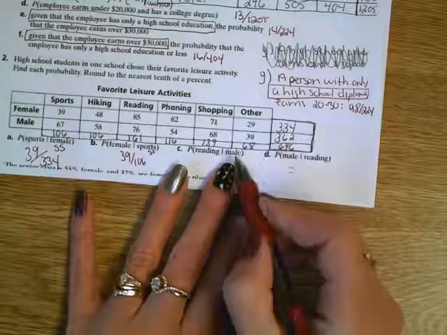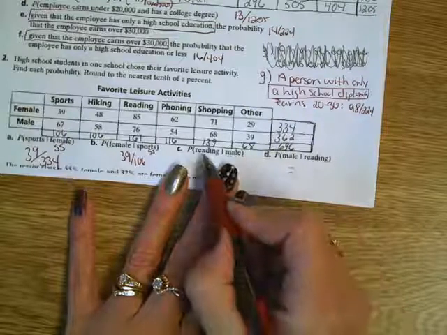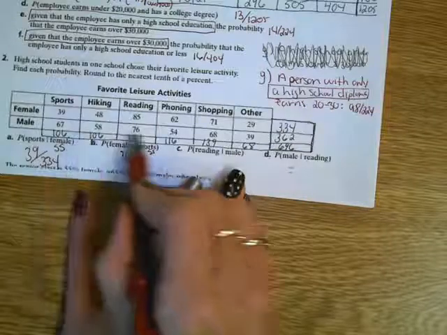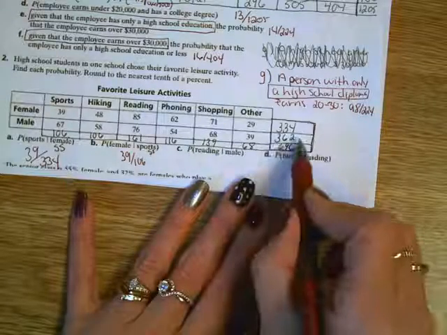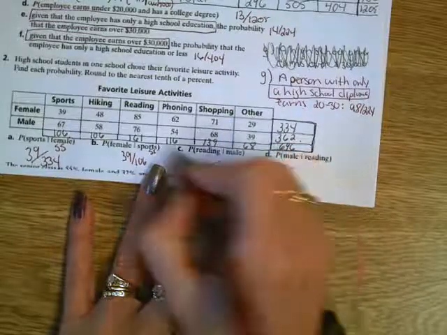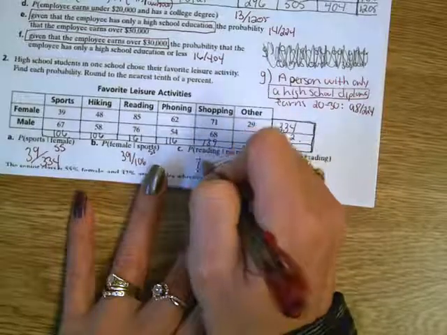So this time, what's the probability that my person picks reading, given that they're male? So we're using the male row, which all of these people are males. So my sample space is 362. Reading is 76.